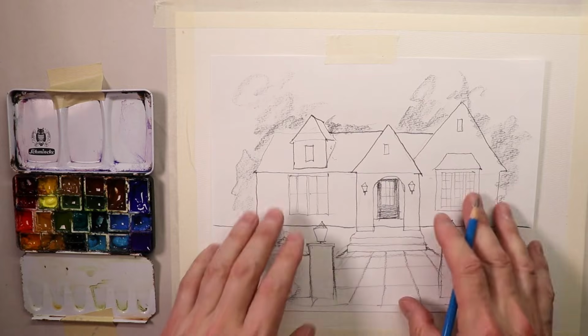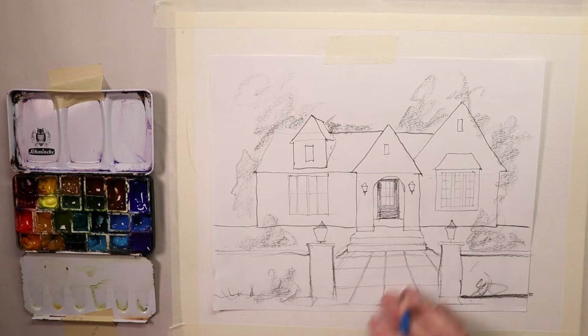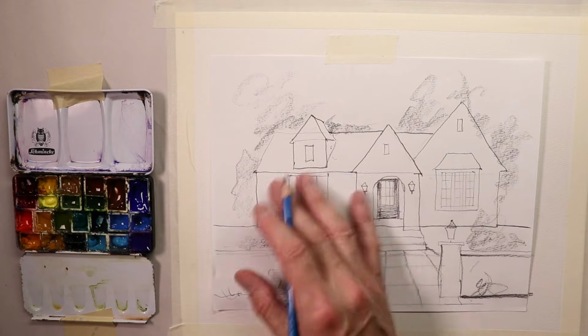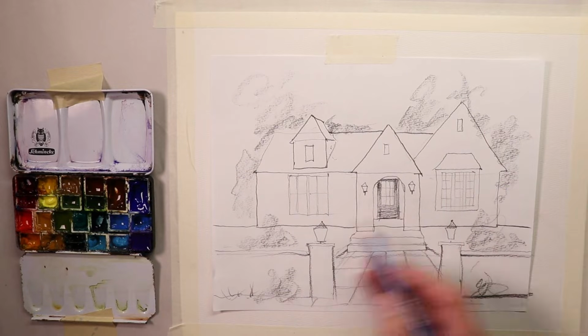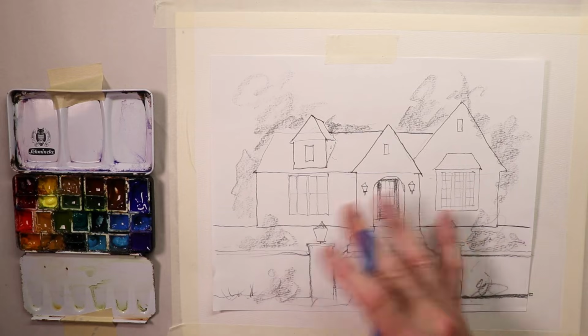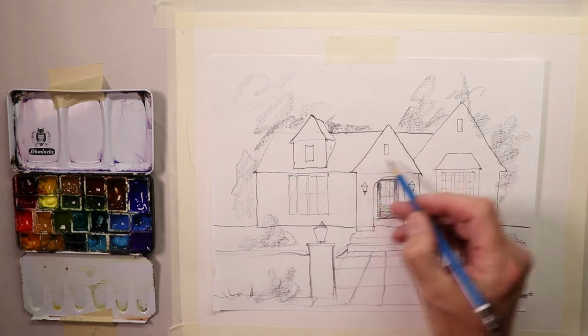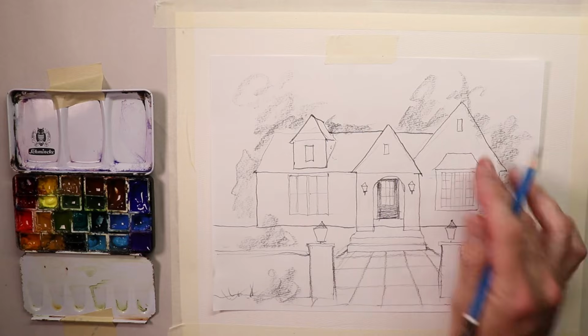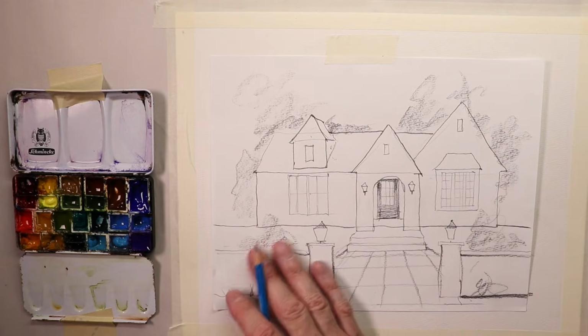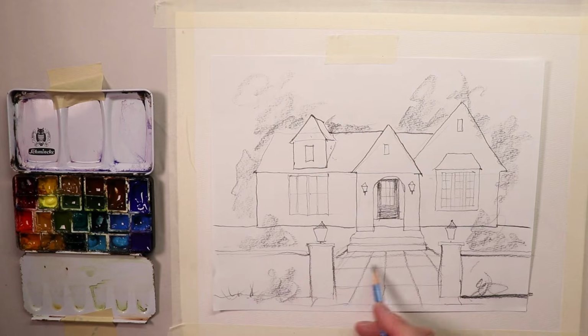The predominant theme here is really squares and rectangles. This is the beauty of this design: squares and rectangles everywhere, just a multitude of them. And then the only thing that breaks off from that a little bit are these triangles. You have just a few triangles on these gables and this dormer here, but for the most part everything is tons of squares and rectangles, and that looks really pleasing.